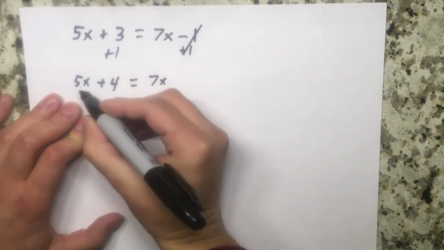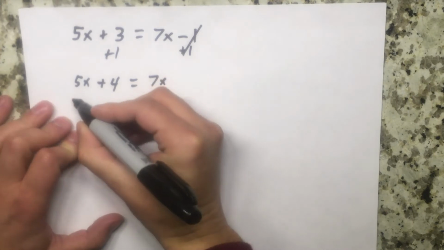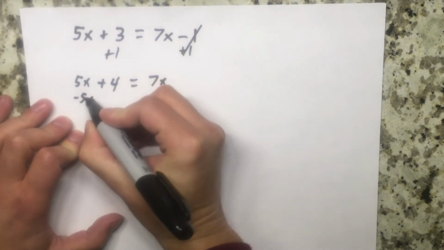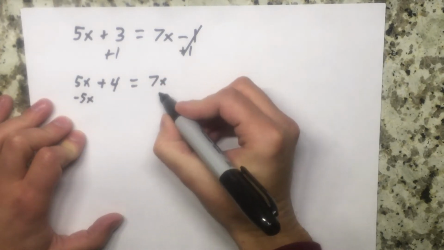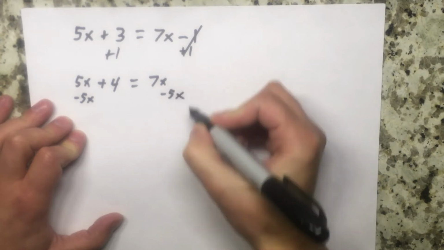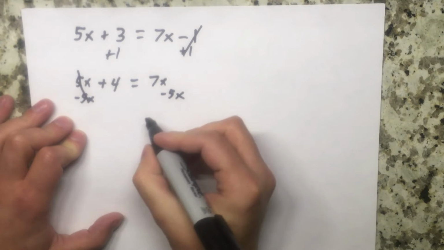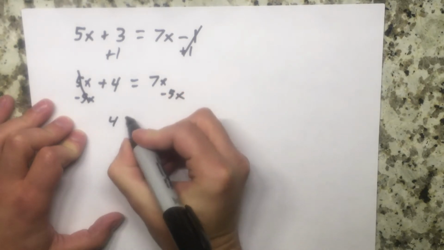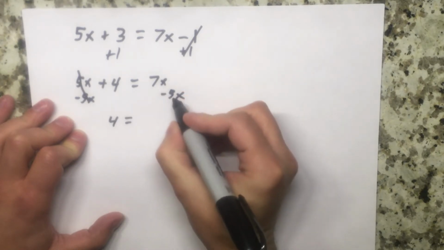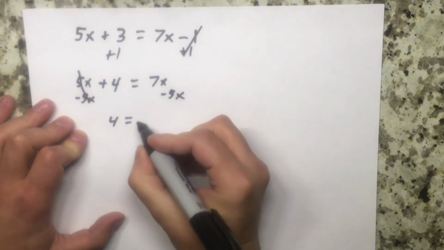Now let's get this 5x over to this side by subtracting 5x here and subtracting 5x here. This will cancel out. So we're left with 4 on this side, and now we have 7x minus 5x on the right side.